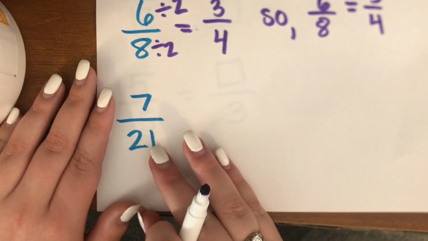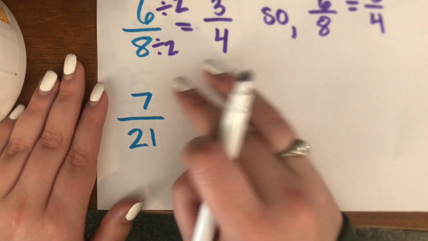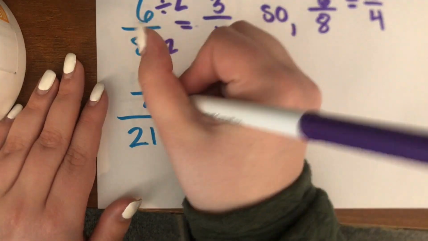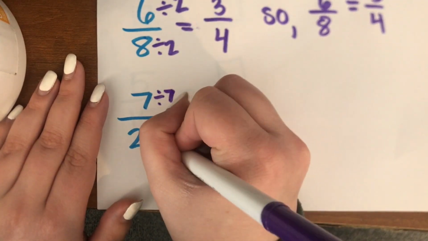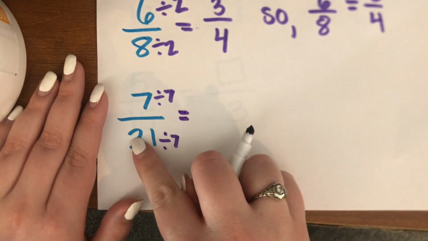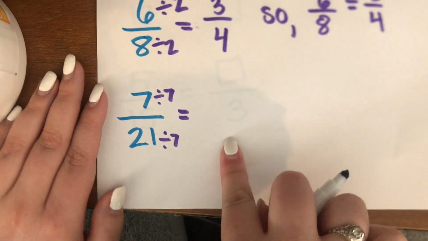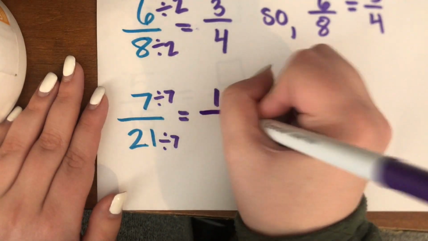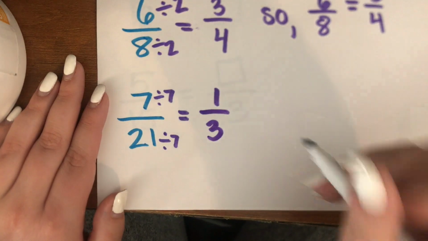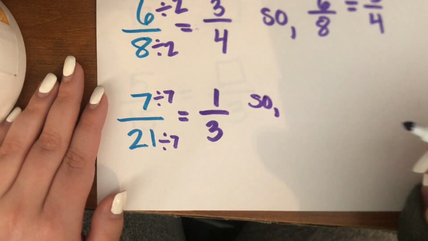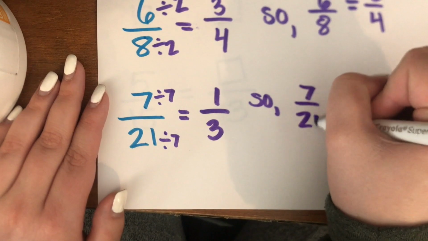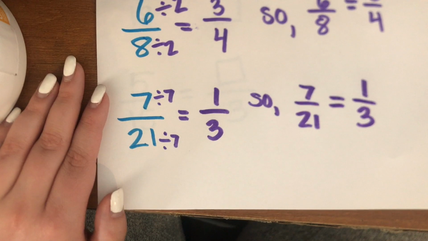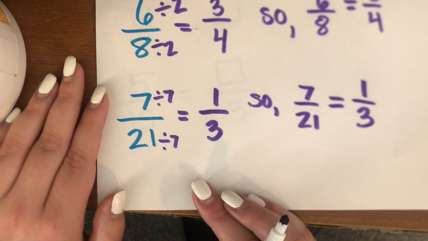Now coming down here to this last fraction, I know that 7 is a factor of 21. So I know I can divide these both by 7 and get an evenly divided number into the fractions. 7 divided by 7 equals 1. 21 divided by 7 equals 3. So 7/21 is equivalent to 1/3. 7 is 1/3 of 21.